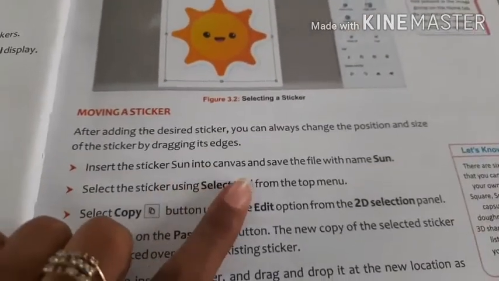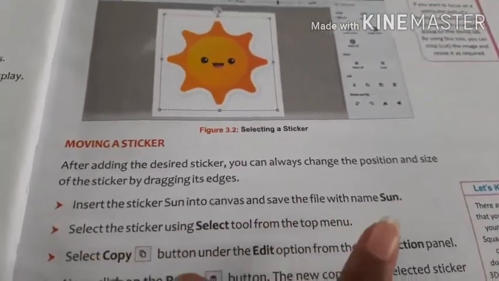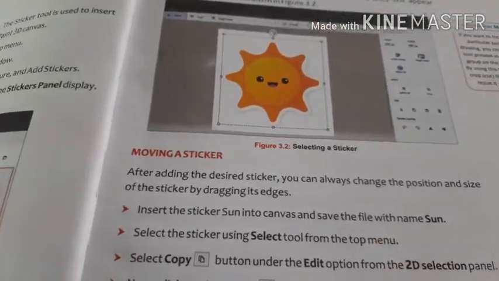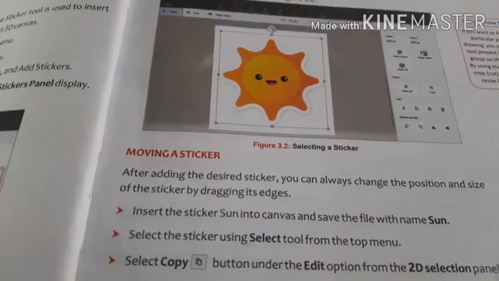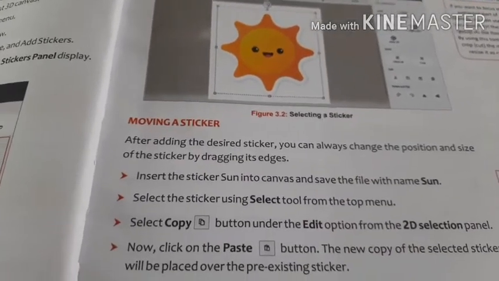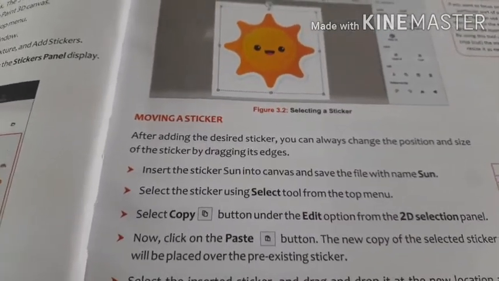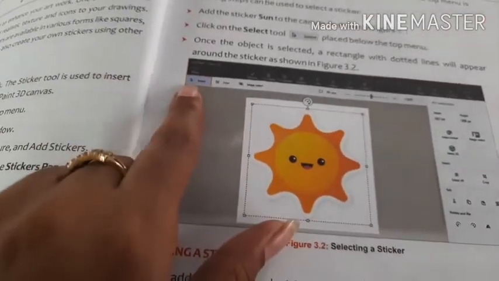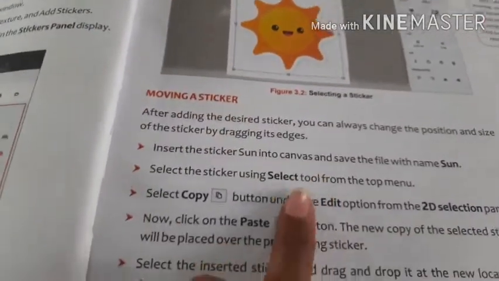Insert a sticker sun into the canvas and save the file with the name sun. I told you how to insert the sticker. So by those steps, you will insert a sun sticker, then select the sticker using the select tool that I told you about. From here you can select the sticker.